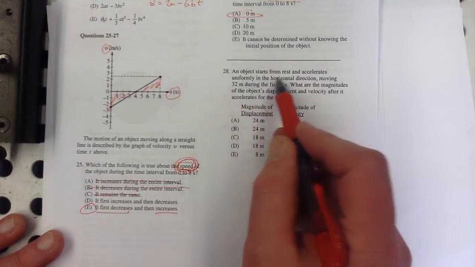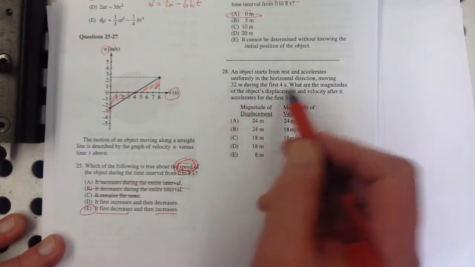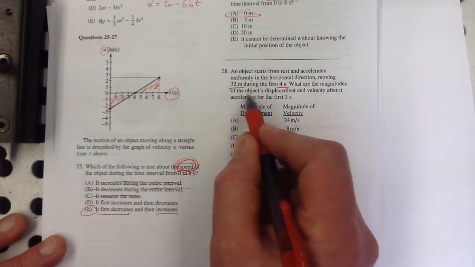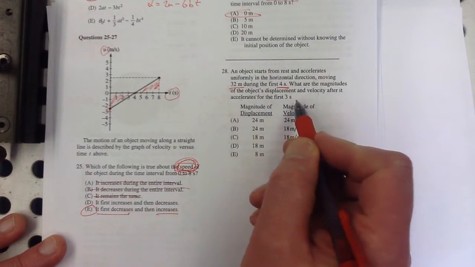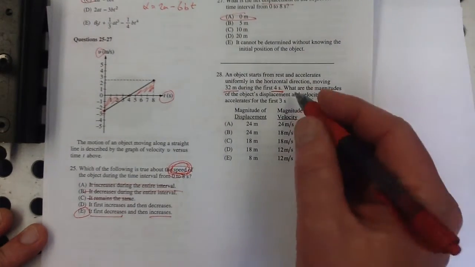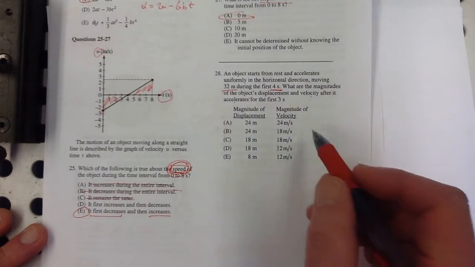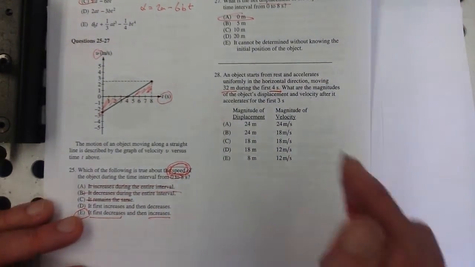28. An object starts from rest and accelerates uniformly in the horizontal direction, moving 32 meters during the first 4 seconds. What are the magnitudes of the object's displacement and velocity after it accelerates for the first 3 seconds? Are they missing a question mark here? That's weird. They don't usually make mistakes like that.